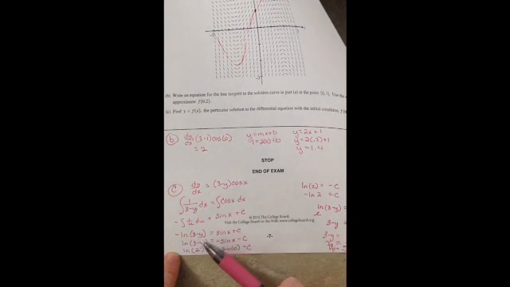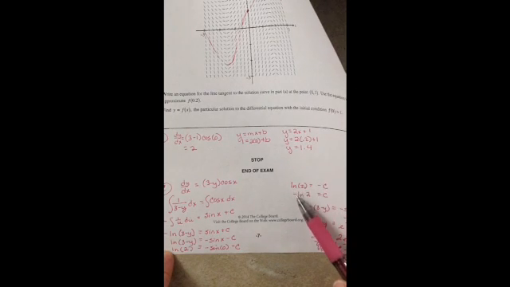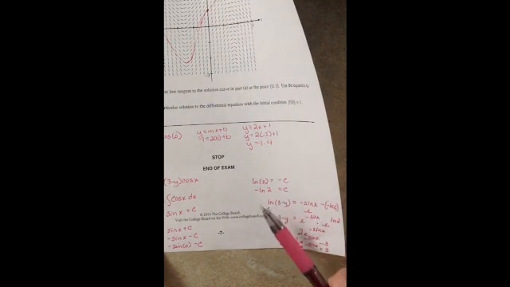So if I put 1 there, I get 2. Put sine of 0, I get there. Sine of 0 is 0. So negative ln of 2 equals c. So I'm going to go back and right here, I'm going to plug in minus negative ln of 2. I'm going to take the e of both sides. So this will be 3 minus y.